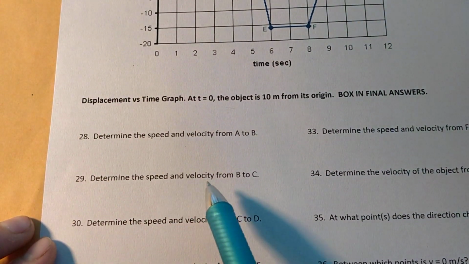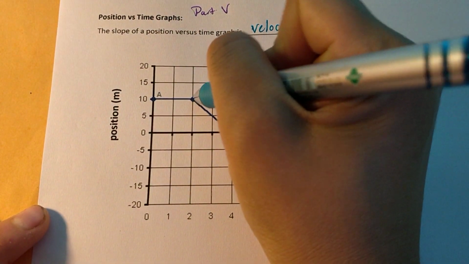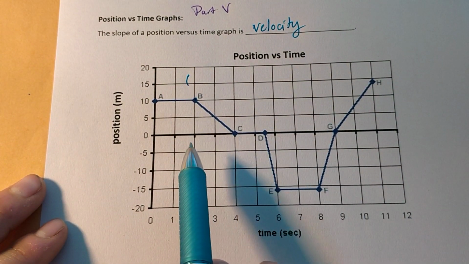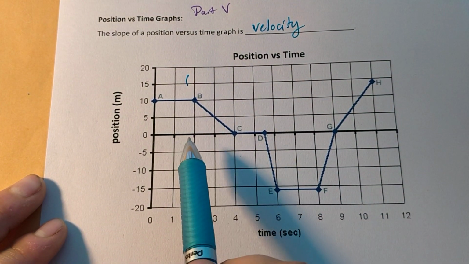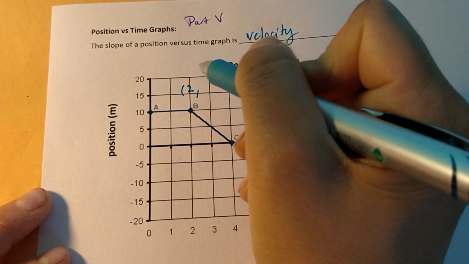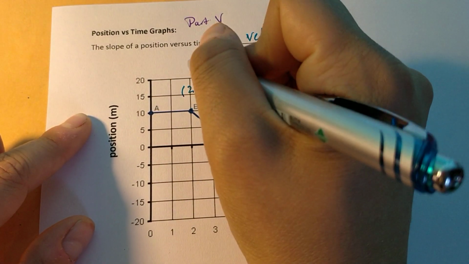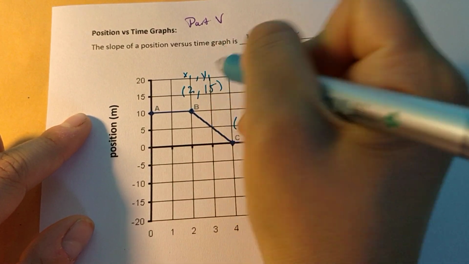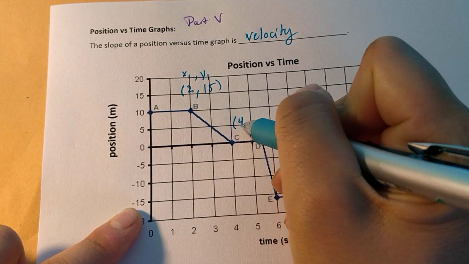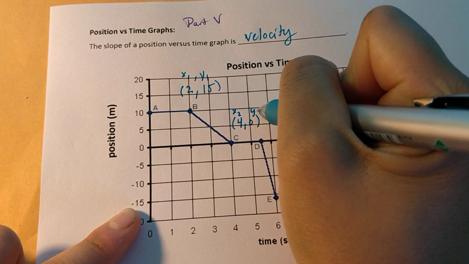Determine the speed and velocity from B to C. I'll come up to the graph and see B and C, and I'll put coordinates down to make it easier. Coordinates are x comma y. For B, I have time of 2 seconds, comma, position of 15 meters. This would be x1, y1. For C, I have 4 seconds, comma, 0 meters. This would be x2, y2.